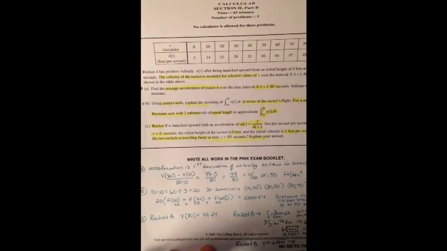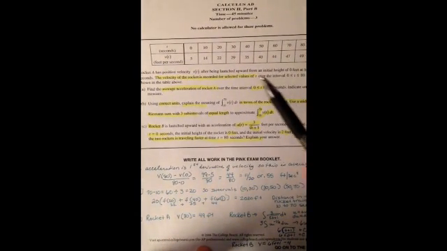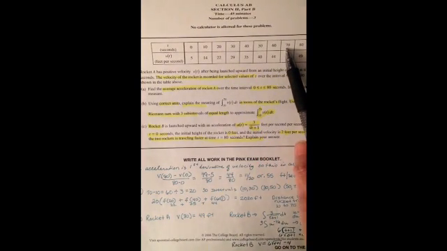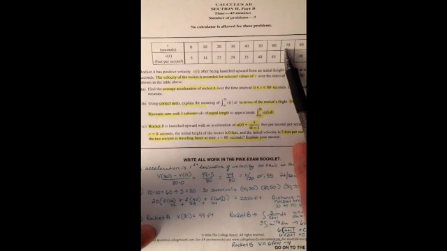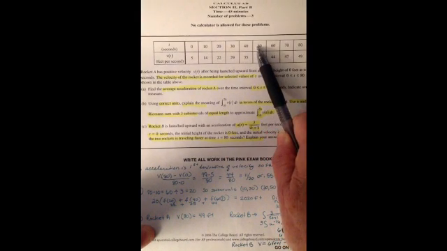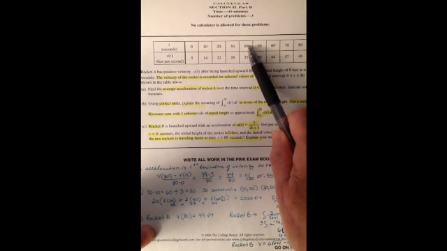And part B says use correct units to explain the integral from 10 to 70 of v of t in terms of the rocket flight. Use a midpoint Riemann sum with 3 subintervals. So remember, you're going from 10 to 70. So your width is going to be 20, because 70 minus 10 is 60, divided by 3.